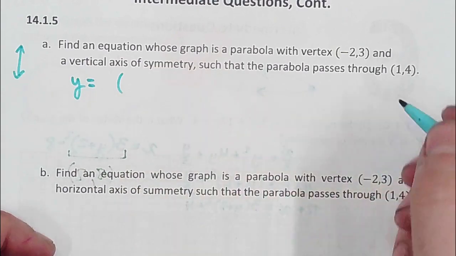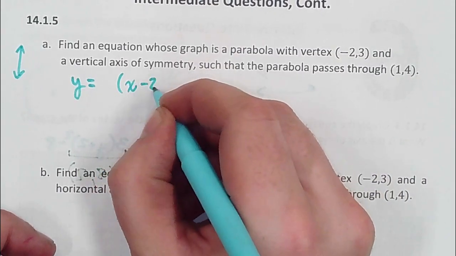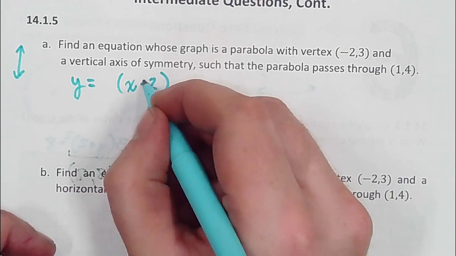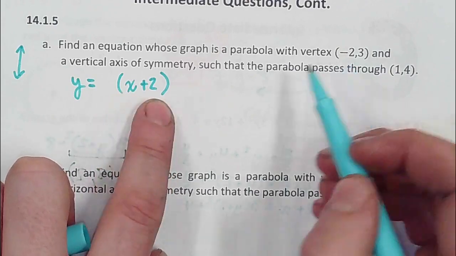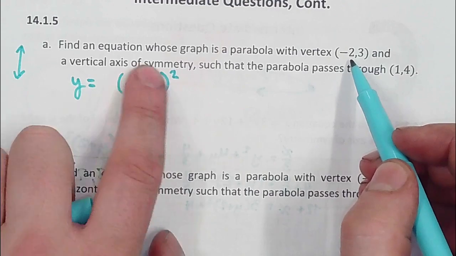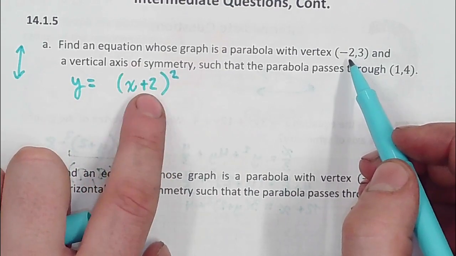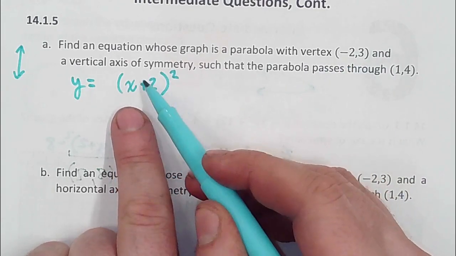And we know if it's a parabola and it has a vertex at (-2, 3), that means when we plug in -2 for x, we'll get the smallest value we can in here. So if I plug in -2 for x, I'll get 0 for this. I know that, which is why I know I need a positive 2 here. Because again, I want to make this as small as possible.